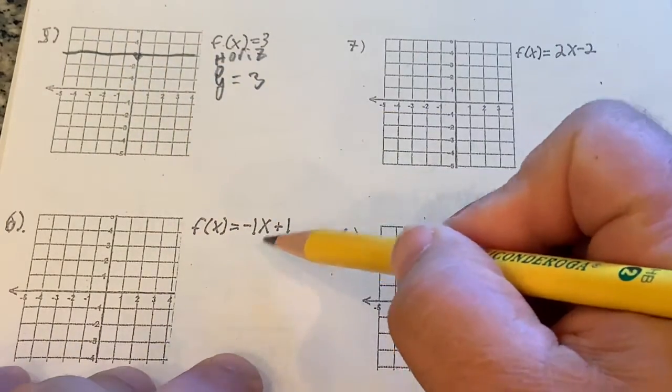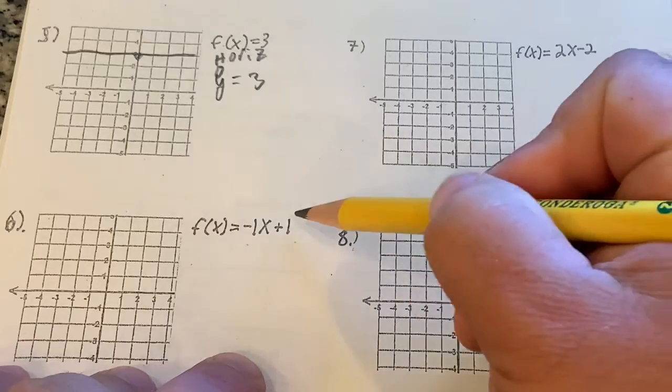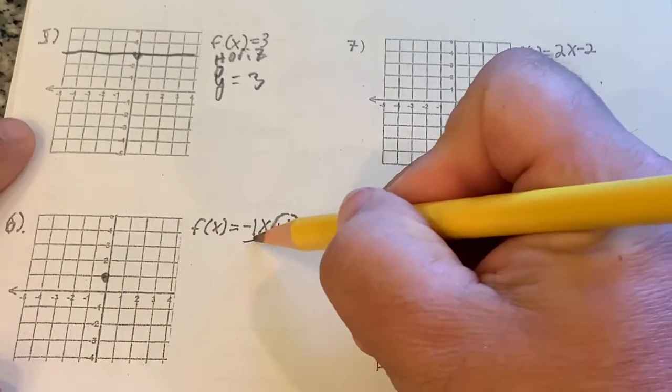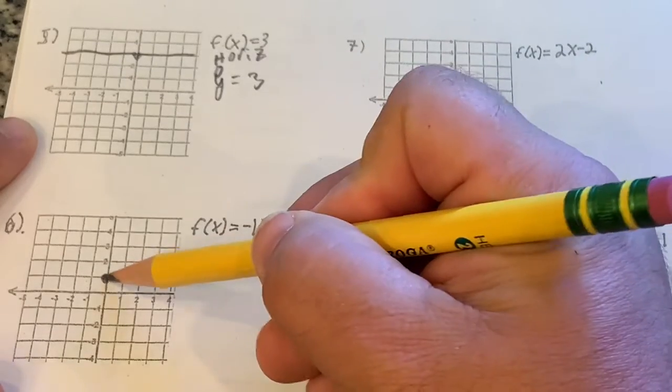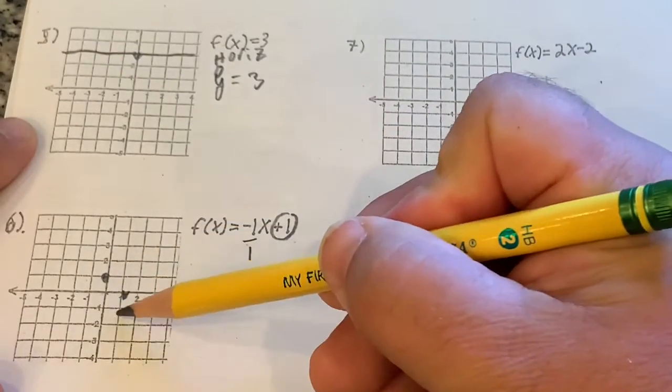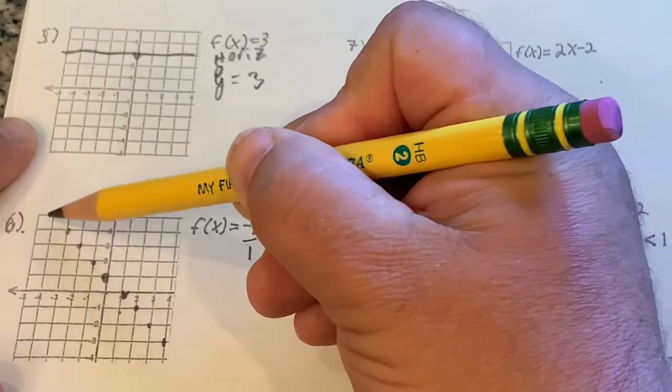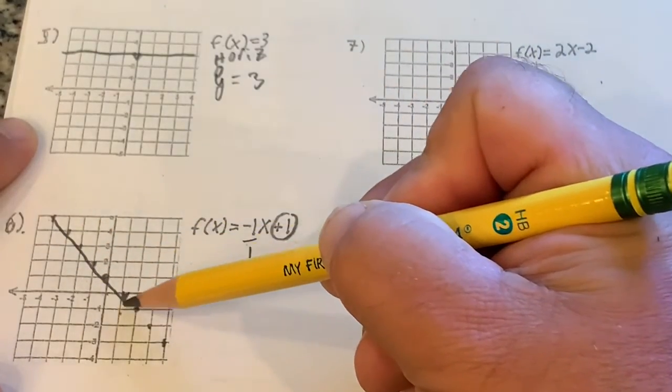I'm going to graph y equals negative 1x plus 1. I begin at positive 1 on the y-axis. My slope is negative 1 over 1. So from there, I go down 1 over 1, down 1 over 1, down 1 over 1. Go in the opposite direction. Connect the dots with a straight line as best as you can.